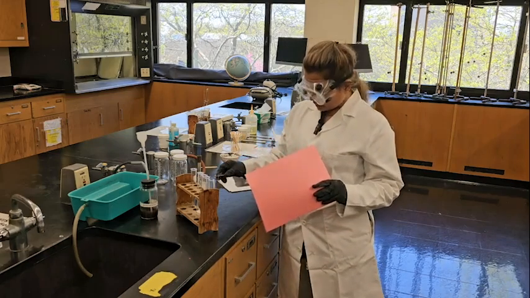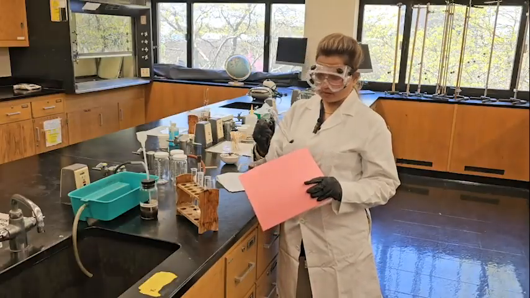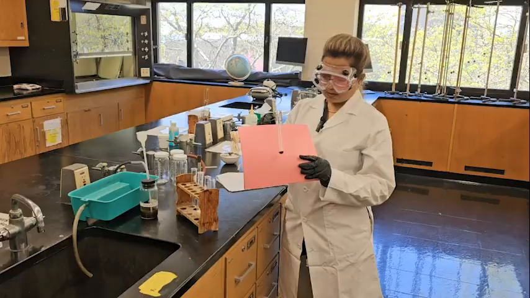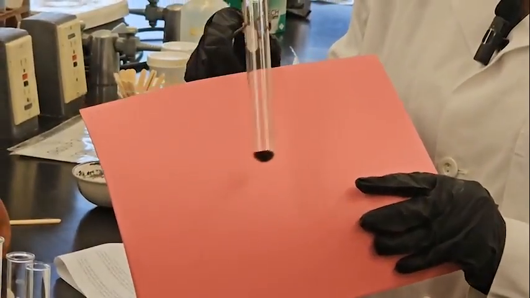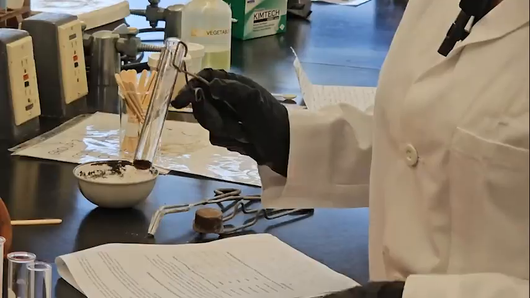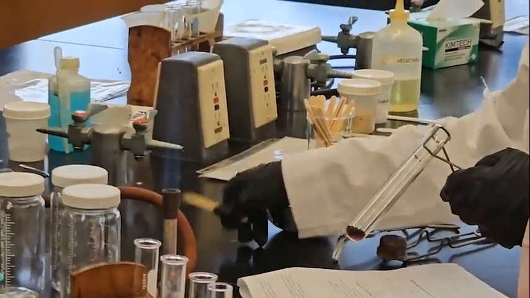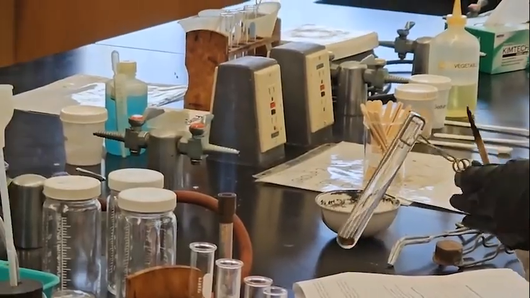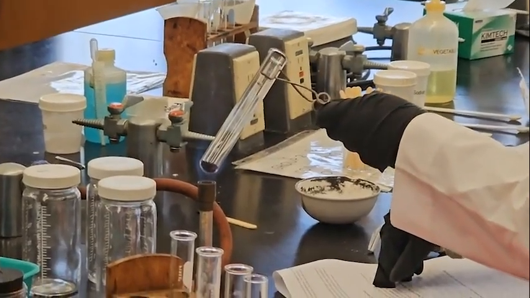Let's try with the lead one. So lead 4 oxide, which is black color, right? And now we are trying to decompose it, and also we will see whether oxygen gas is produced or not.